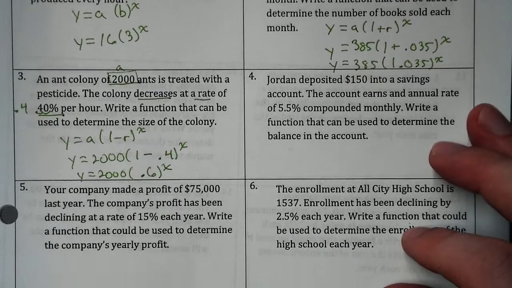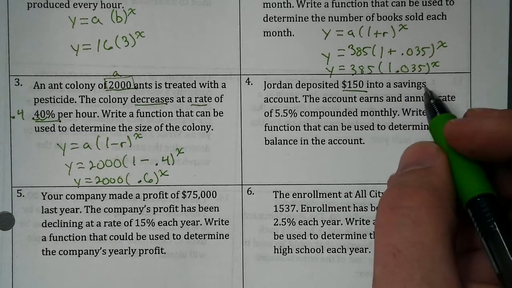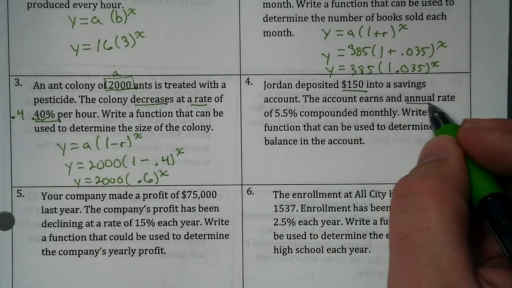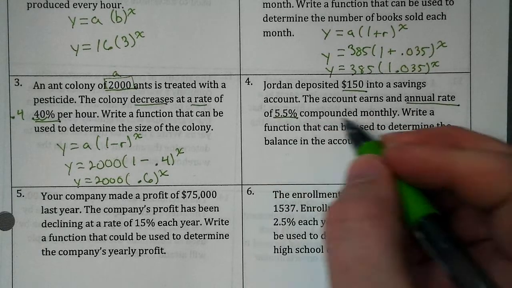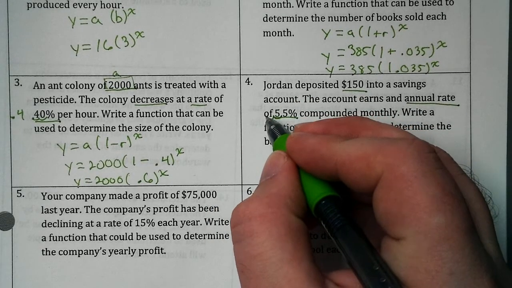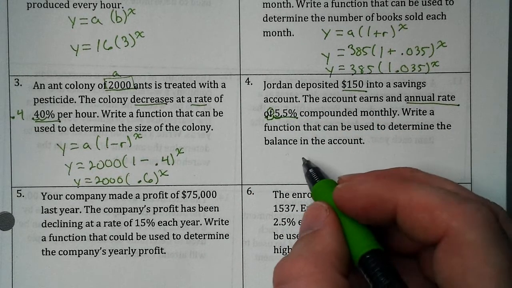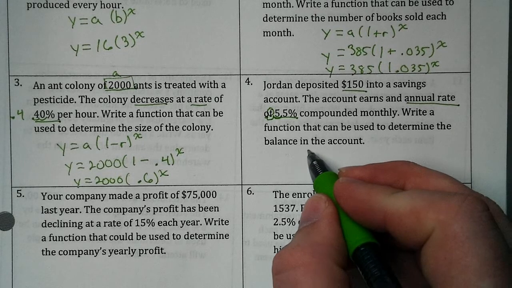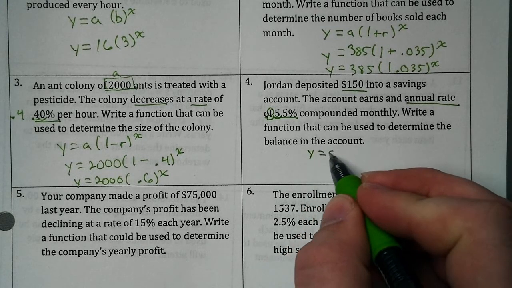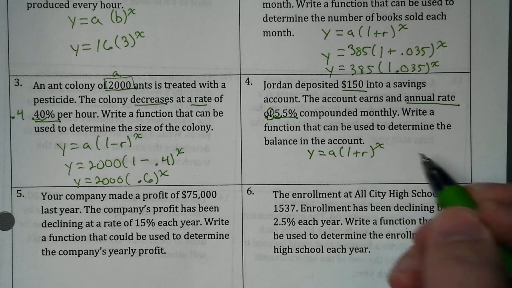All right. So number 4. Jordan deposited $150 in a savings account. The account earns an annual rate of 5.5%. So we got our rate. Change that into a decimal. 1, 2. So got to add a 0 there, 0.055. Write a function to determine the balance in the account. Well, it's a growth, so we're going to have y equals a times 1 plus r raised to the x.